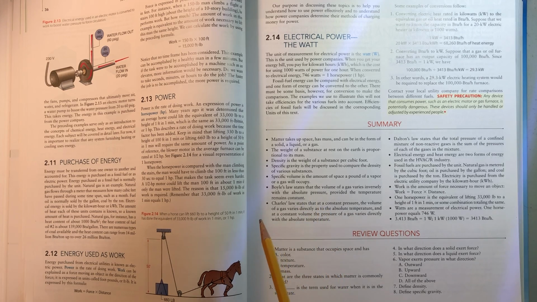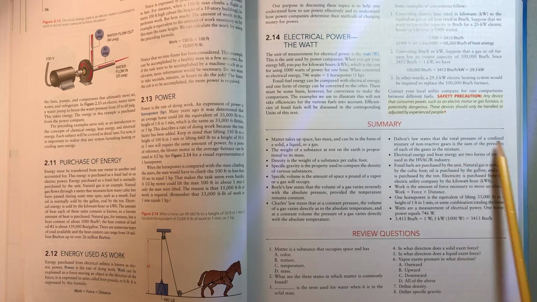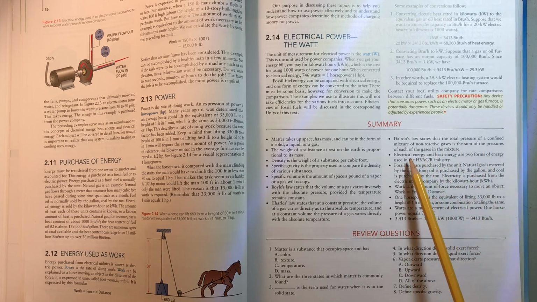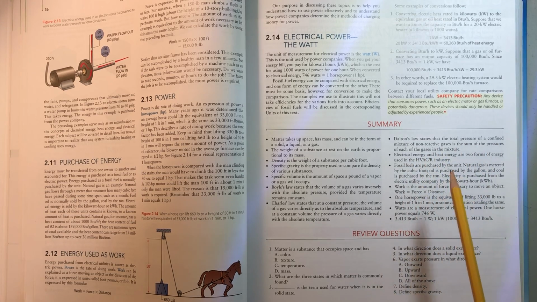Boyle's law states that the volume of a gas varies inversely with the absolute pressure, provided the temperature remains constant. And Charles' law states that at a constant pressure, the volume of a gas varies directly with the absolute temperature. And at constant volume, the pressure of a gas varies directly with the absolute temperature. Dalton's law states that the total pressure of a combined mixture of non-reactive gases is the sum of the pressures of each of the gases in the mixture.